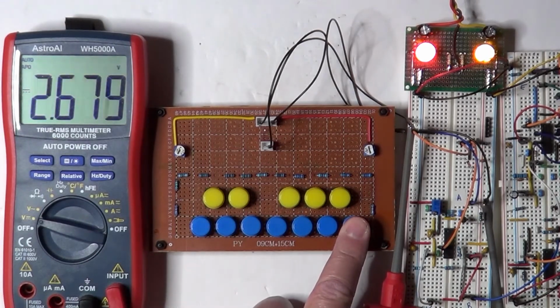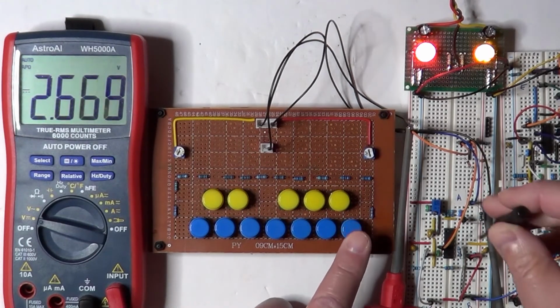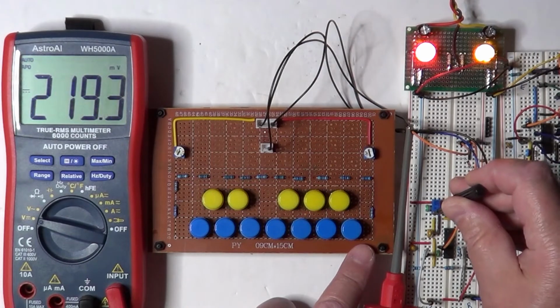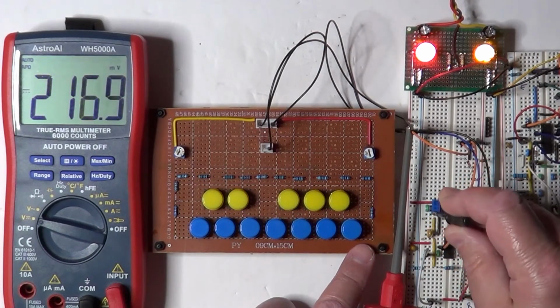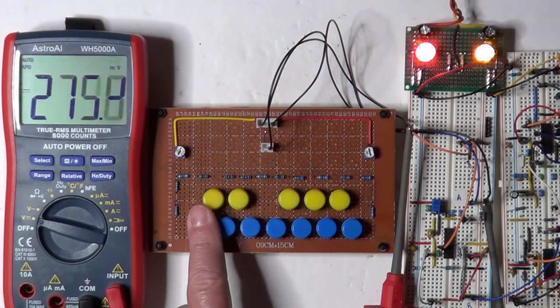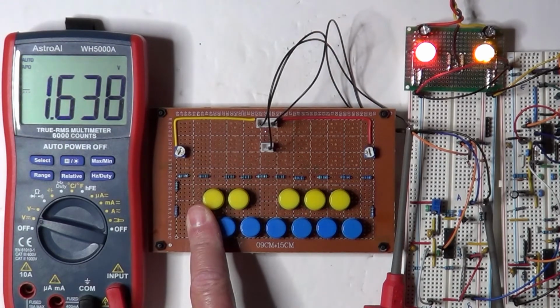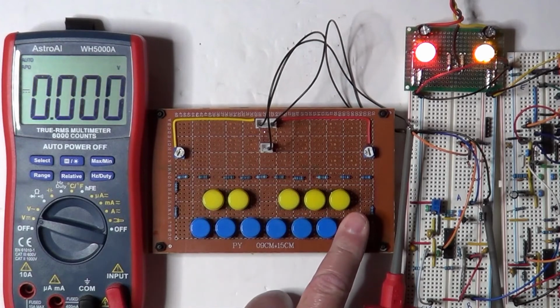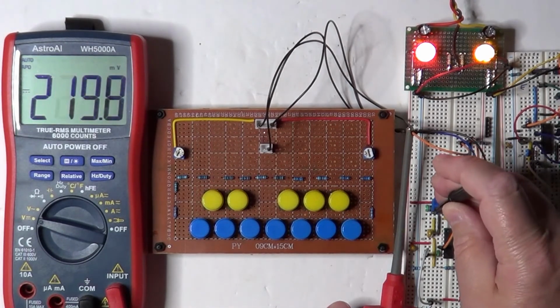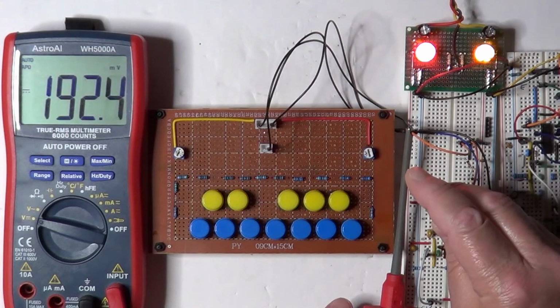Let's try again. 1.67 and 2.68, still a little bit lower. Try again. 1.63, 1.64 basically, and 2.63. We have gone too low, so we have to increase it now a little bit.